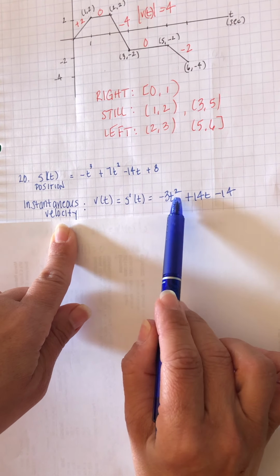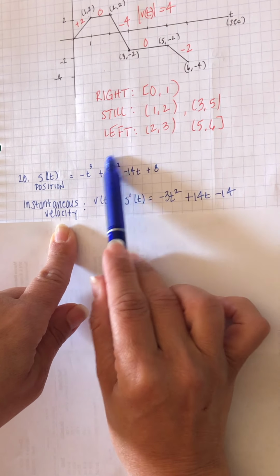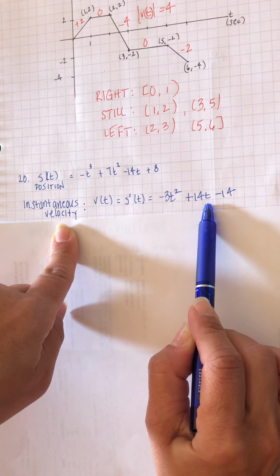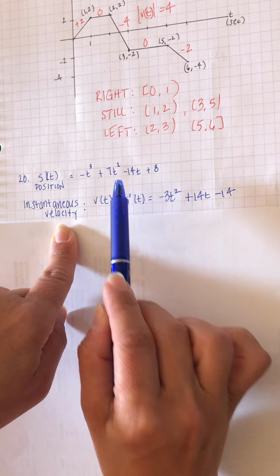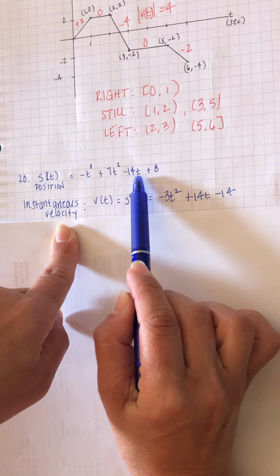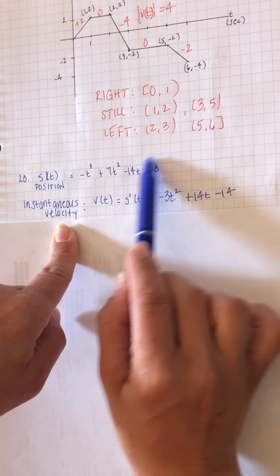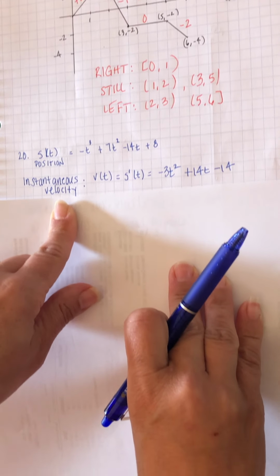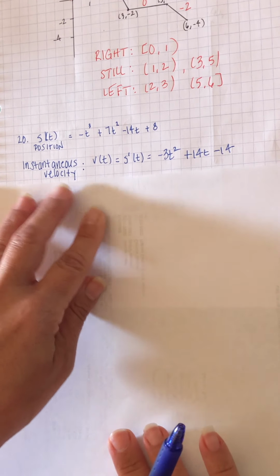Decrease the exponent by 1, you get squared. Bring the 2 down in front, multiply by 7, you get 14, and then decrease the exponent by 1. And then this is t to the first, 1 down in front, t to the 0 is 1, and then the derivative of a constant is 0. So there is the equation for the instantaneous velocity.